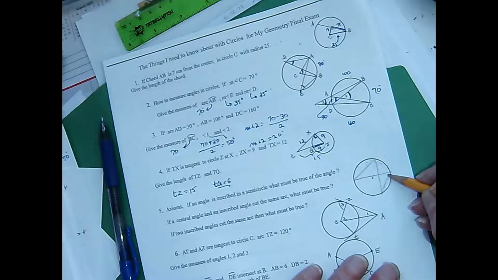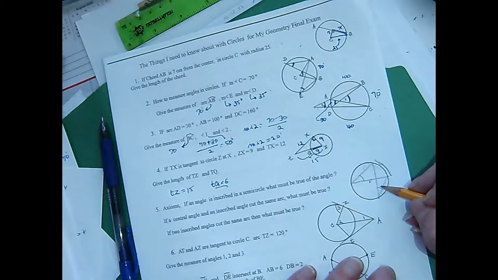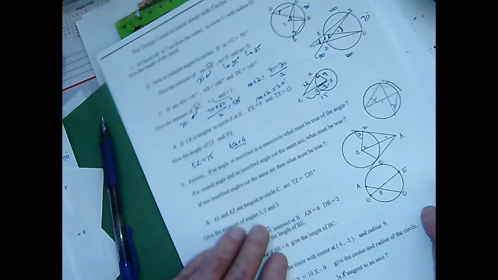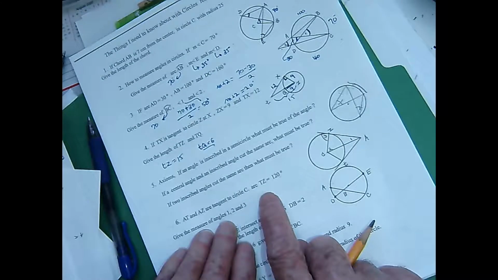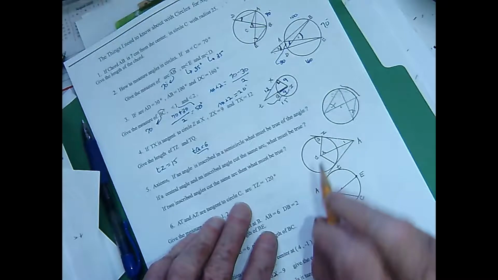This angle and that angle, because they cut the same arc, are necessarily congruent. Inscribed angles that cut the same arc are congruent. Let's play here. AT and AZ are tangent to circle C. An important thing is that we have to recognize that these two triangles are congruent.